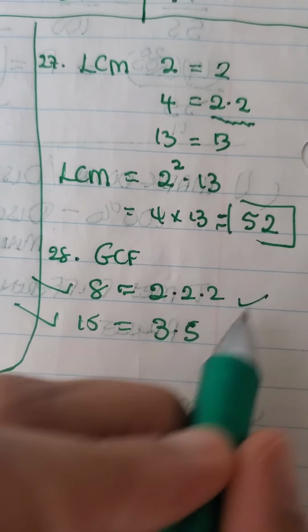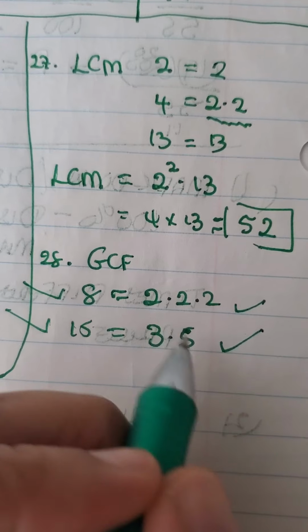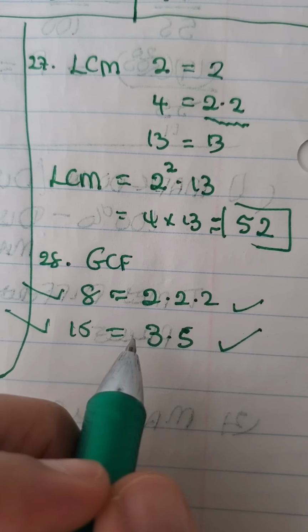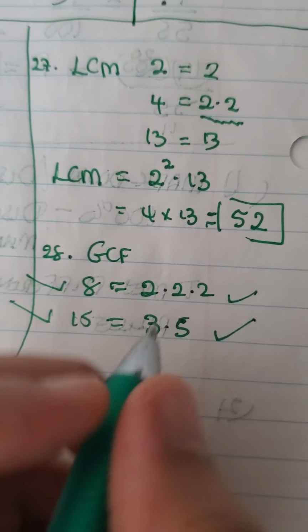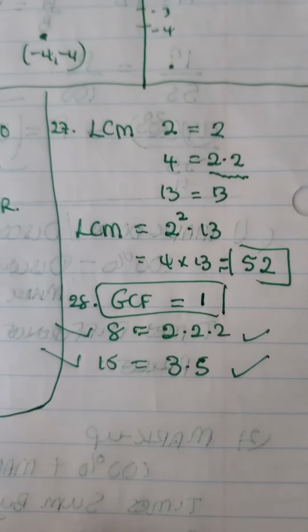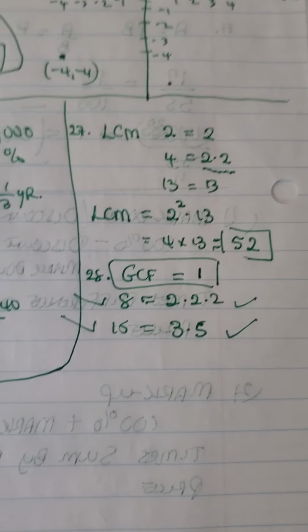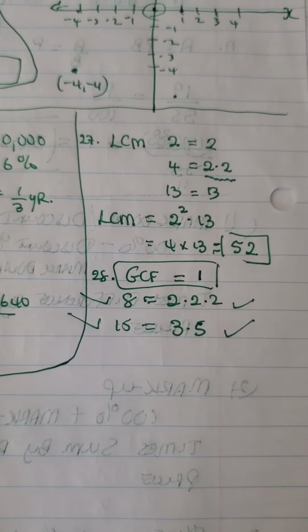And if I look at 8 and I look at 15, they have nothing in common. And whenever you can find common factors between your GCF, the common factor is always 1. So in this case, your GCF would be 1. So that's taking us back down memory lane. Of course, so you know what they're leading us up to, into fraction questions.